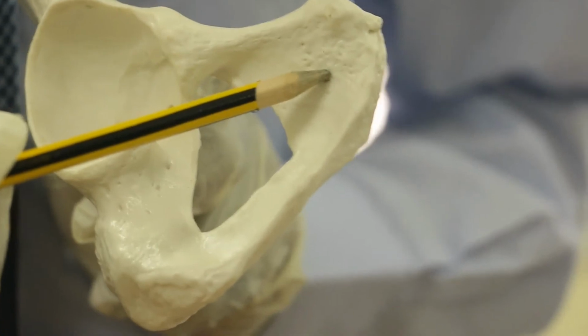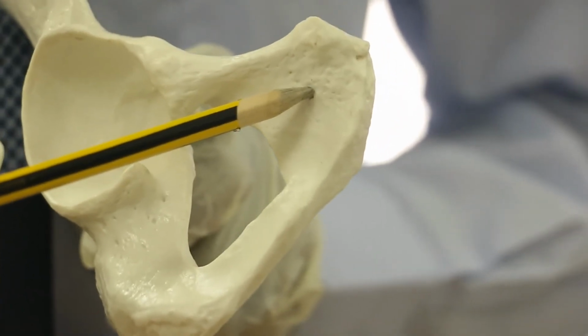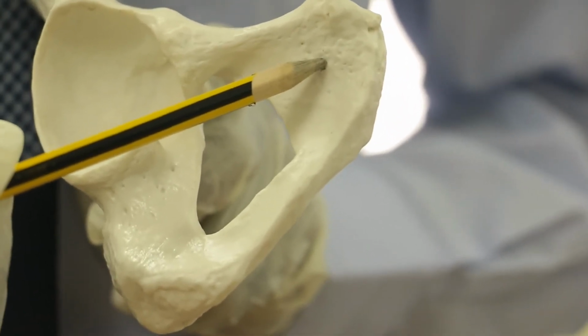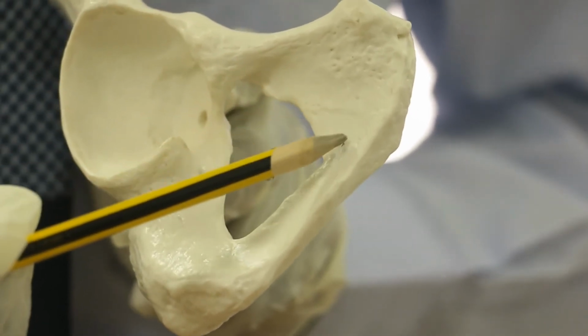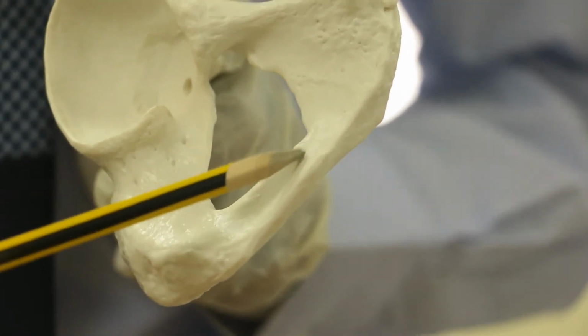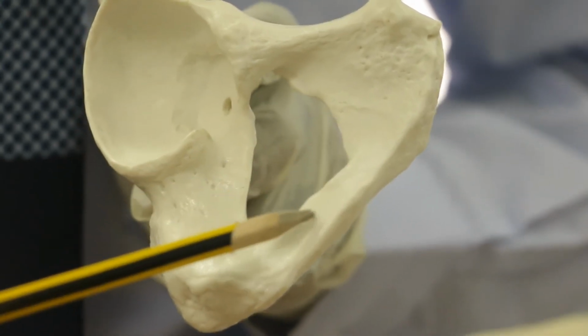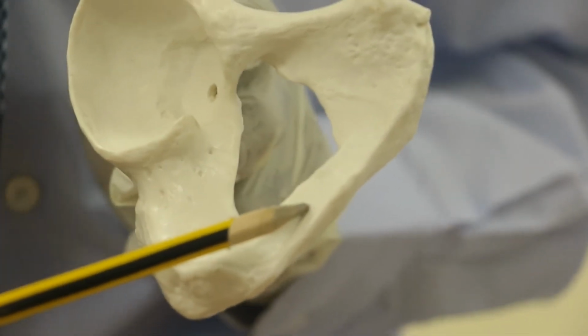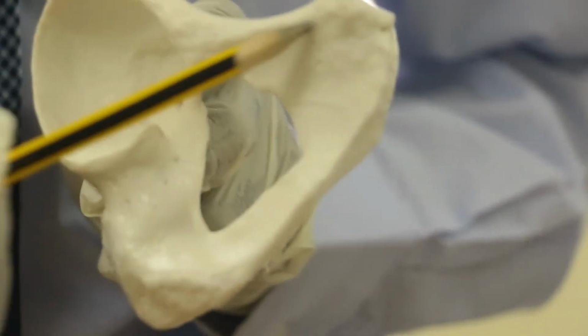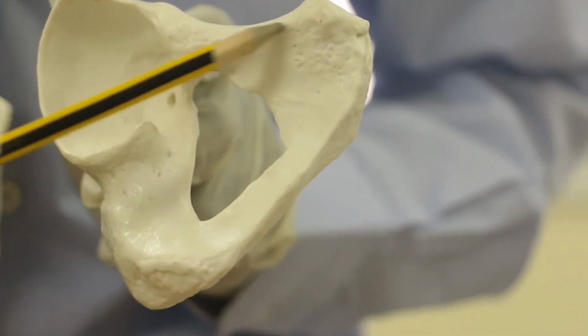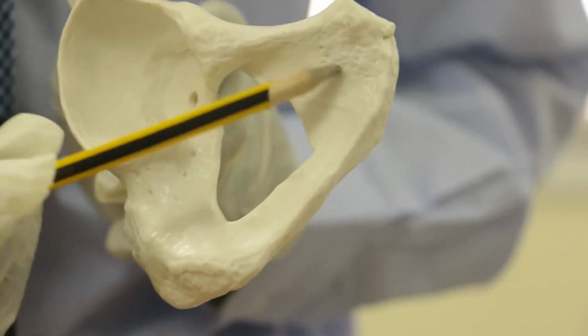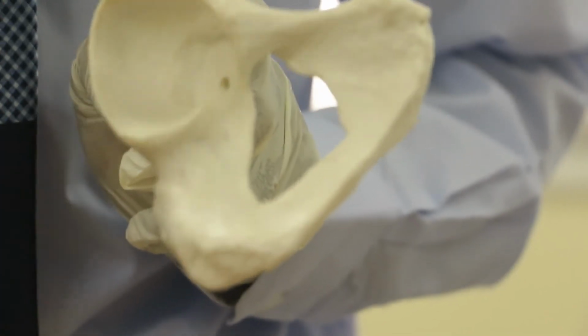Below this area, we have the origin of adductor brevis. And the most inferior part gives origin to the gracilis and the adductor part of adductor magnus. So these are the adductor muscles attaching to the pubic bone.